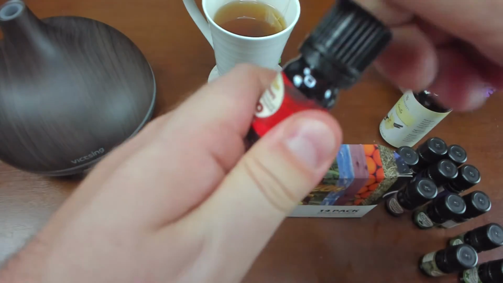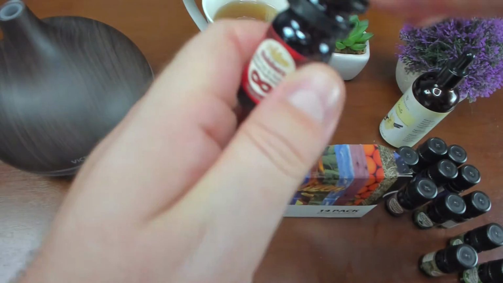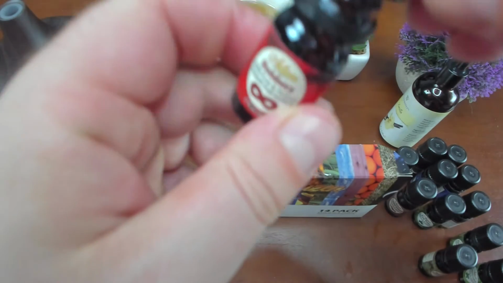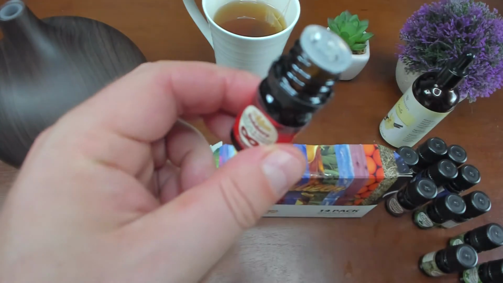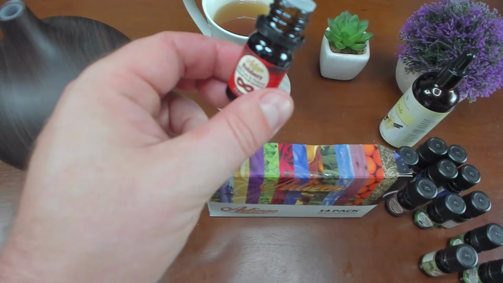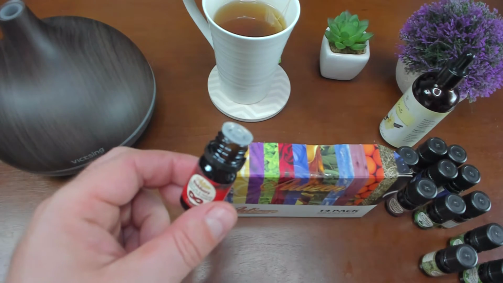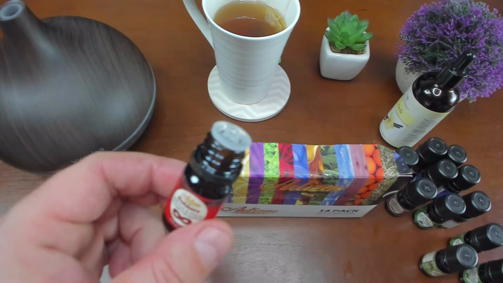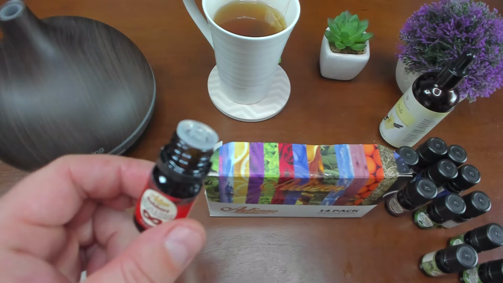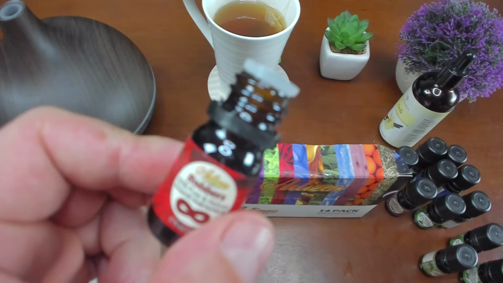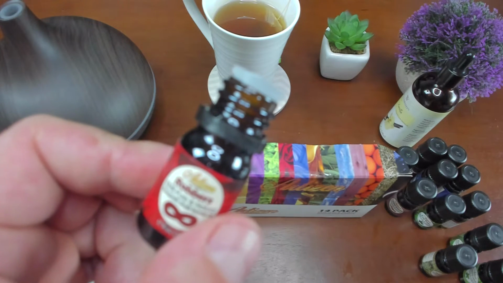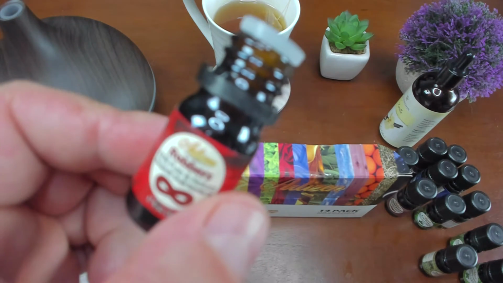Let's go and smell. So, essentially, this dates to, it's called Thieves' Oil. It dates to 1413, when the Black Death arrived. These thieves would use this oil.